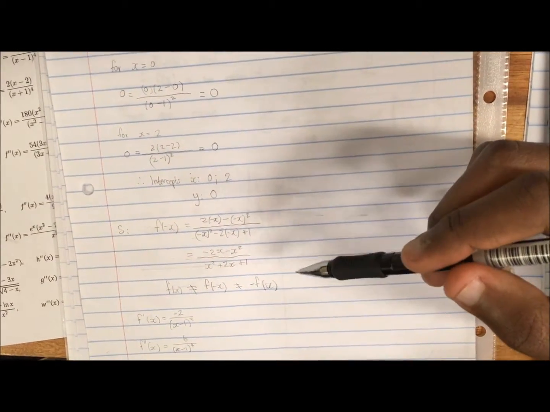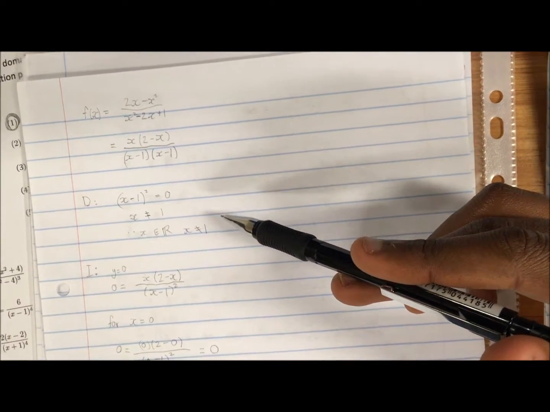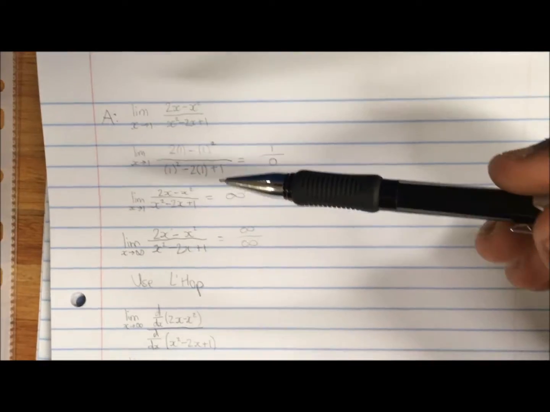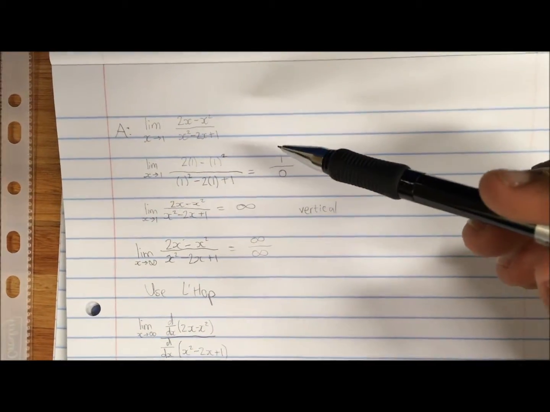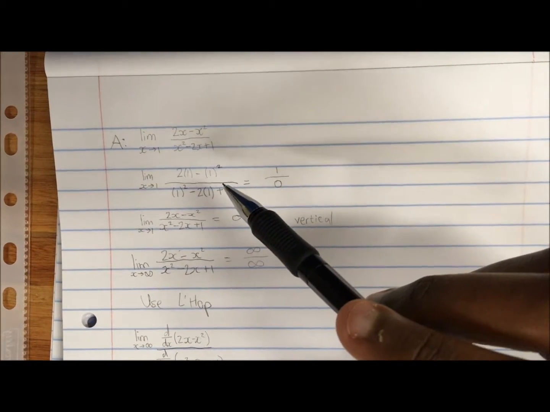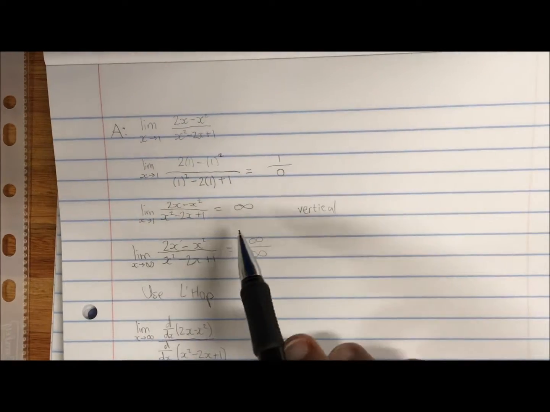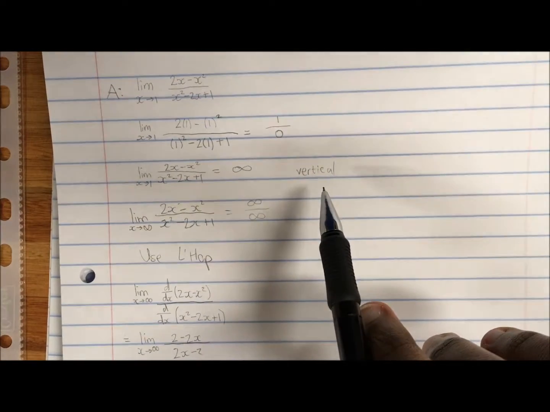Now for our critical points, we've already shown here that x cannot equal 1, and that is our only critical point. Now for the asymptotes. Since we know x cannot equal 1, we find the limit as x approaches 1. When we sub 1 into our equation, we get 1 over 0, which means the limit is infinity. That will be the vertical asymptote.